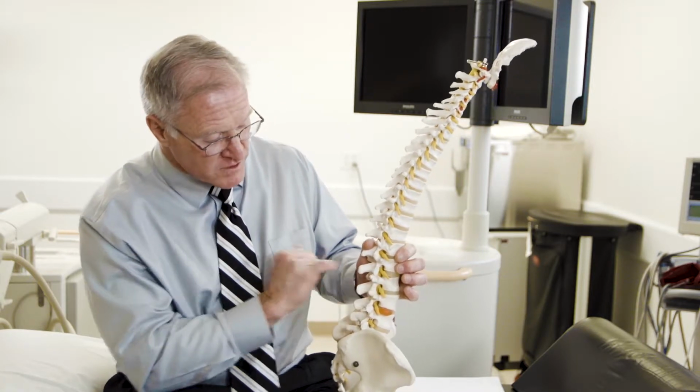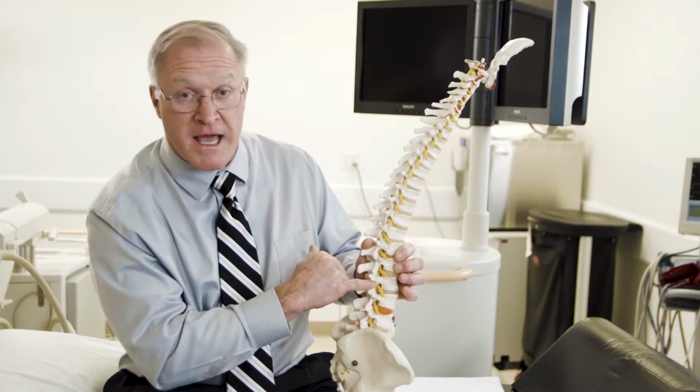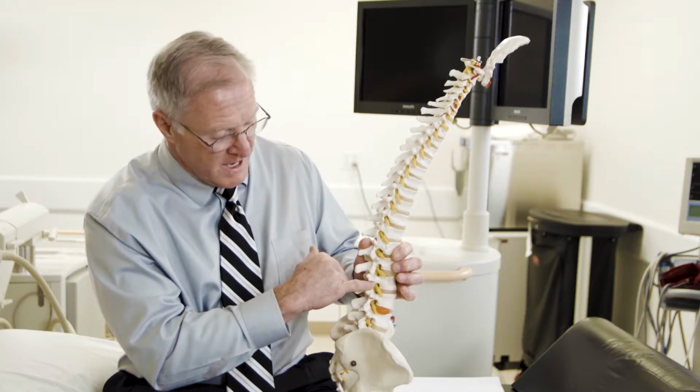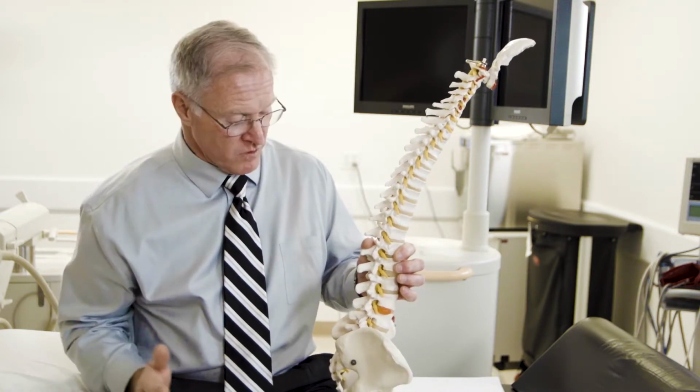So for instance, if I was treating this root here, I would slowly guide that needle towards that little space, and as I slowly enter the actual foramen, the hole where the nerve root exits, you'll start to feel something either down the front or side or back of your leg. At that point in time, I stop immediately, and then I inject a small amount of contrast, which is a liquid that shows up on x-ray.